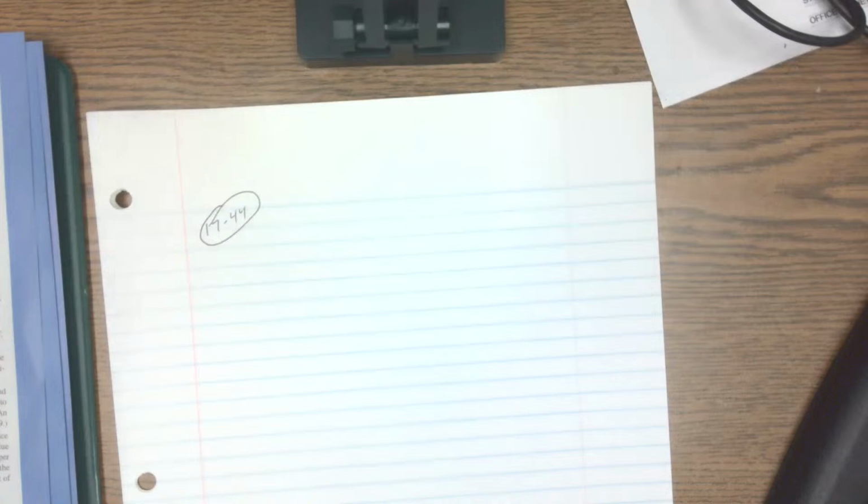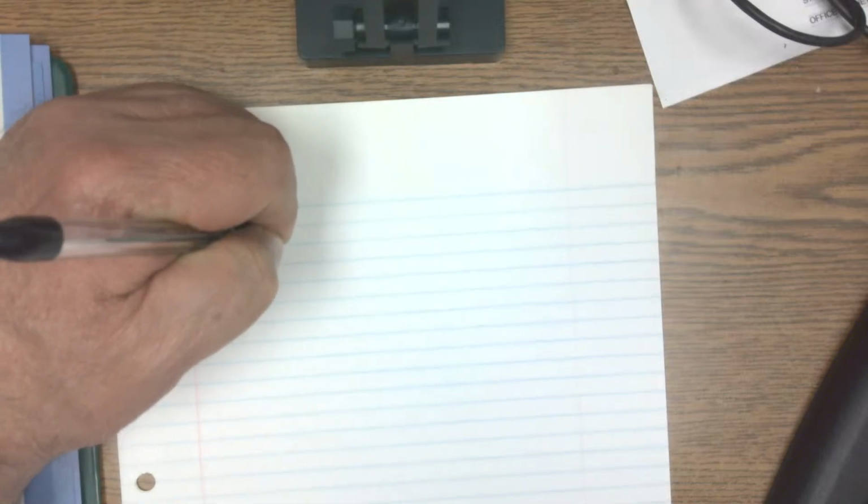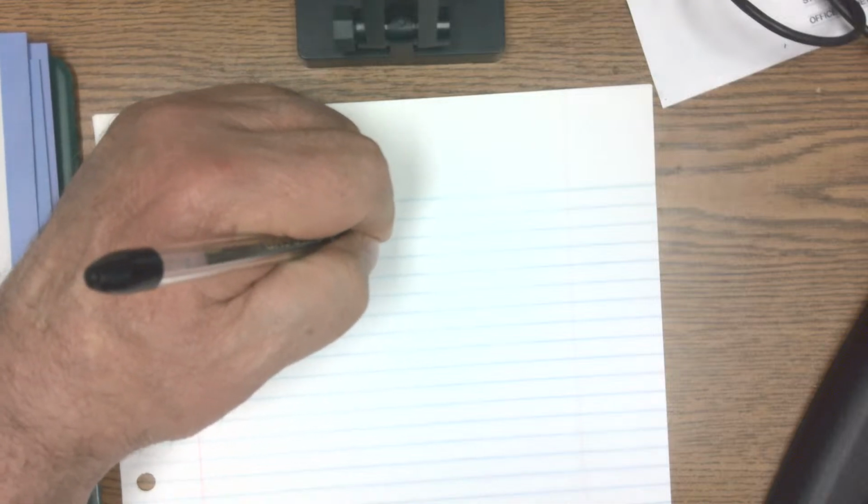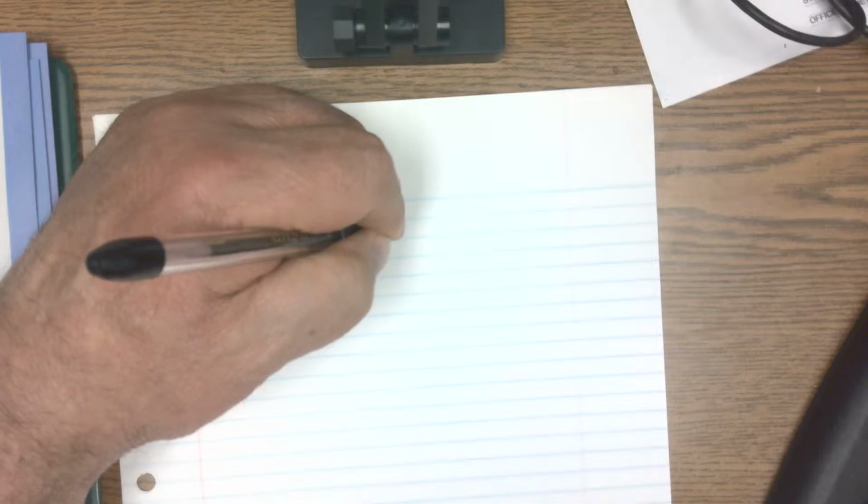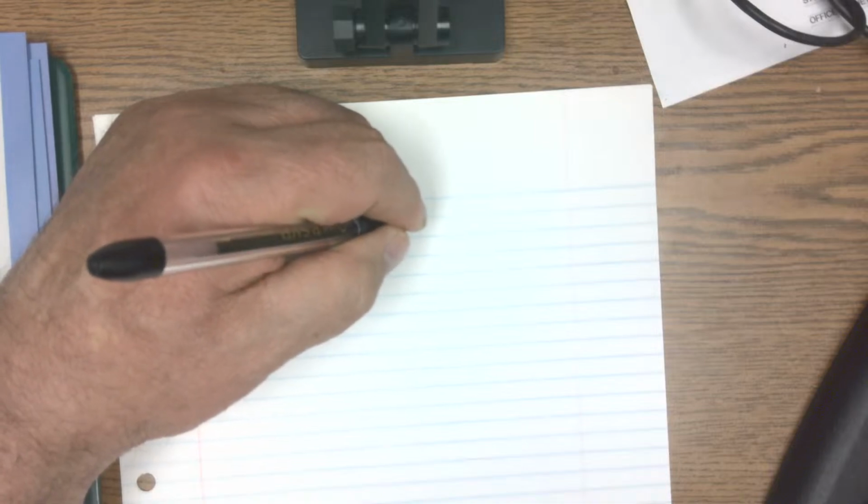Okay, so we want to find the estimated cost coefficient. So we go back to our formula before, the total cost equals K, what we're trying to find, times the tolerance squared.